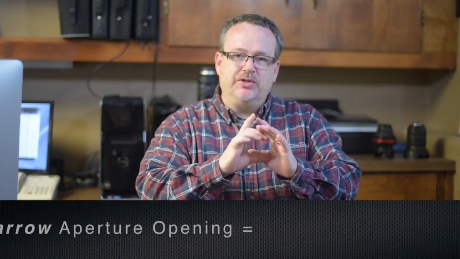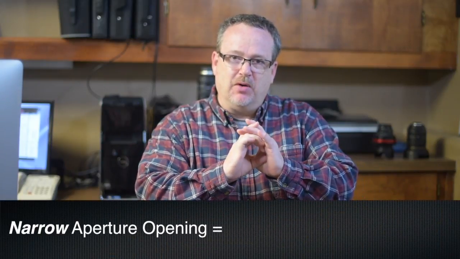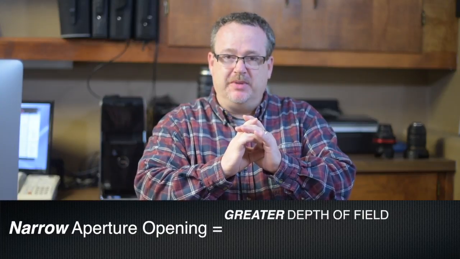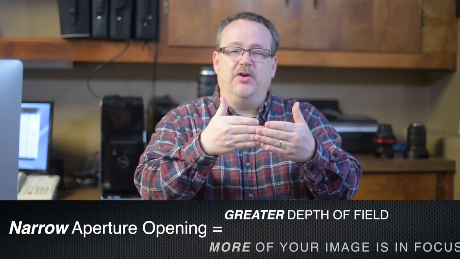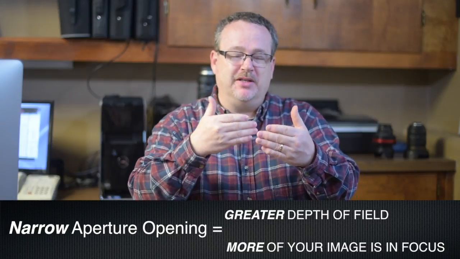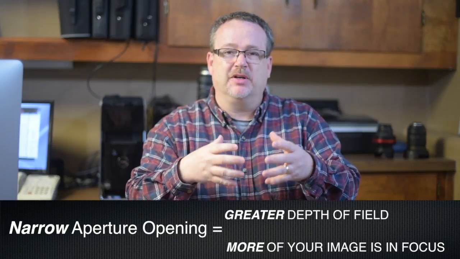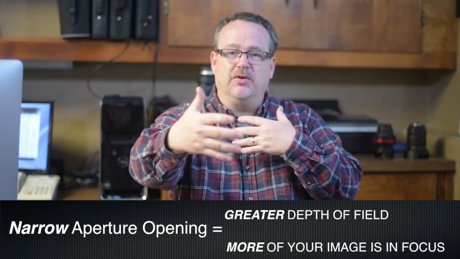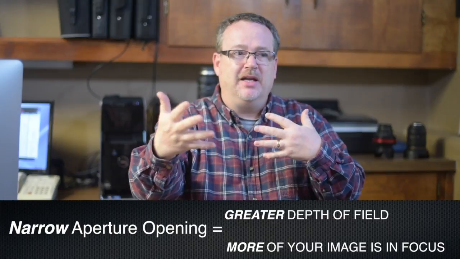For instance, if I'm taking a photograph of a person, let's say outside, if I close down my aperture so that it's a very narrow opening, then I have a greater depth of field, which means although I'm focusing on the person, the things that are behind that person and the things that are in front of that person become more in focus. So you have a greater depth of field, more things are in focus, and depending on your environment, it could be almost everything seems to be in focus.